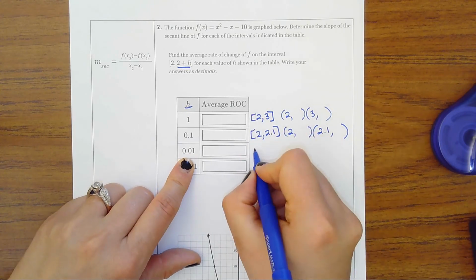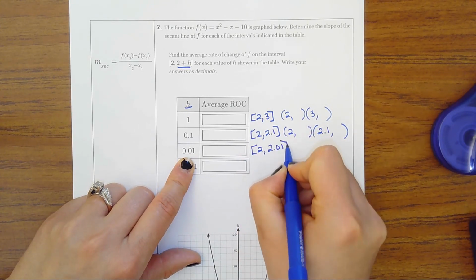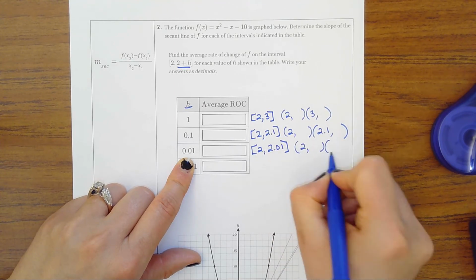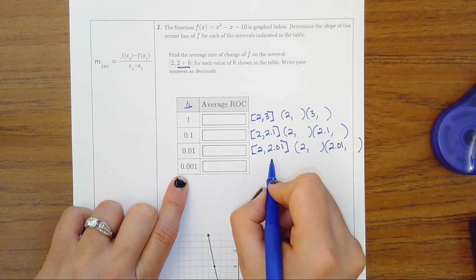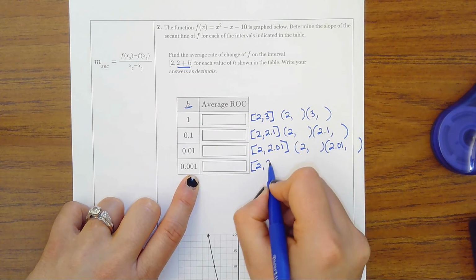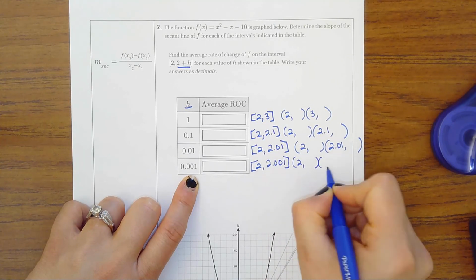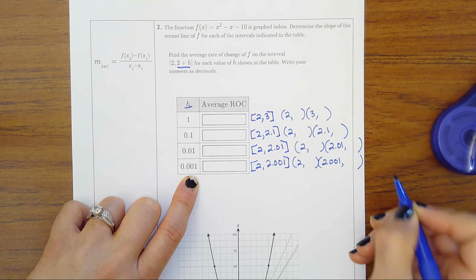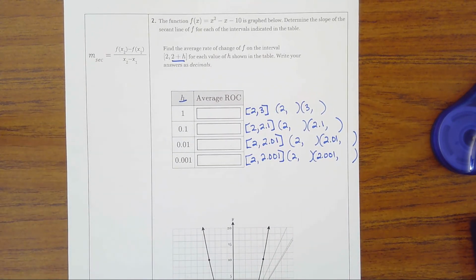This one would be from 2 to 2.01. And the more decimals you get, the more decimals you're probably going to get as y values. And then this one would be from 2 to 2 plus 0.001 or 2.001. Okay, so go ahead and pause, try to find all of these average rates of change.